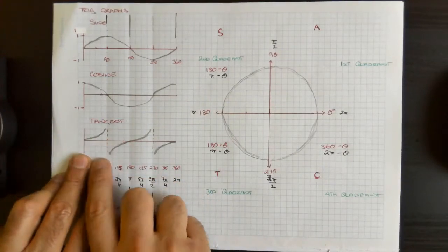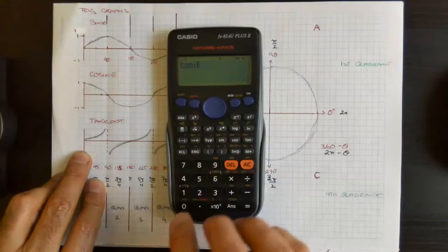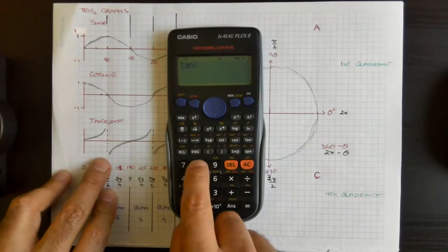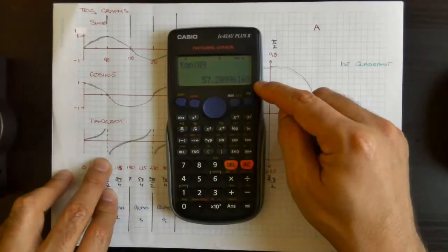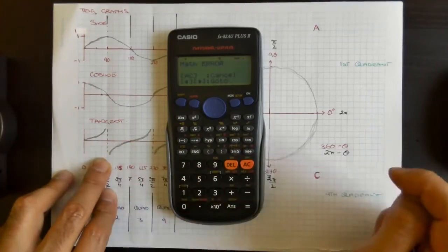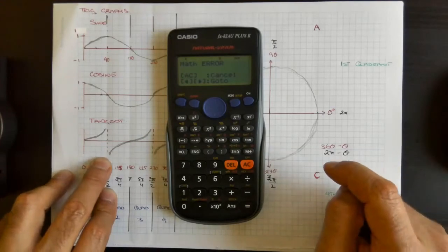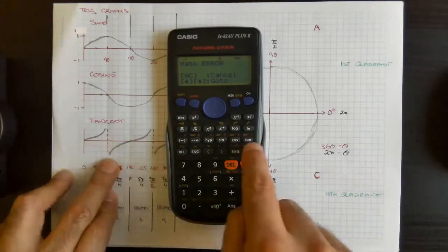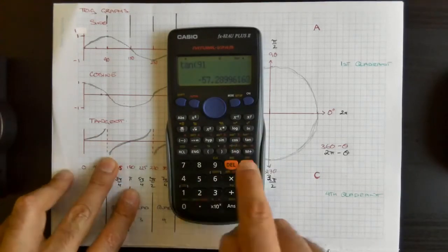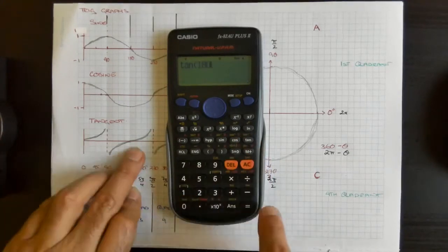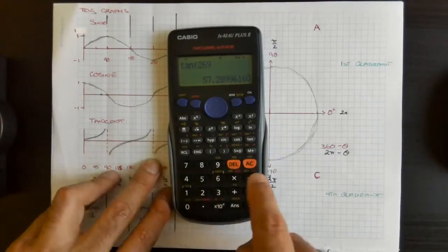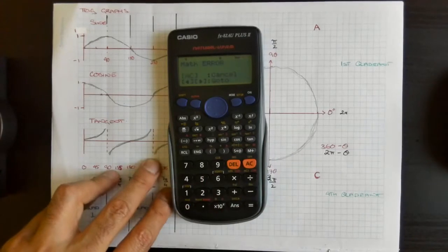Tangents are different. So if we get tan of 0, we get 0. If I get tan of, let's say, 89, I get 57, quite a large number. But if I press tan of 90, I get a math error. And I'll explain why that happens. Let's just go tan 91. We get -57. If we go tan 180, we get 0. Tan, let's say 269, we get 57. But tan of 270, we get a math error.